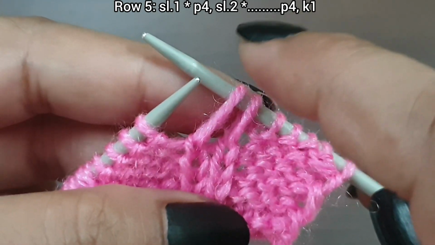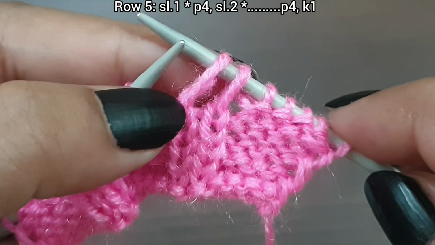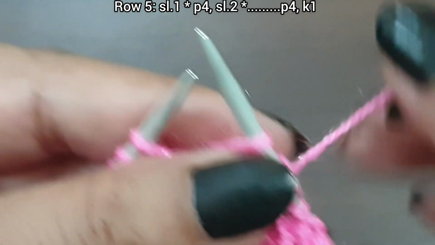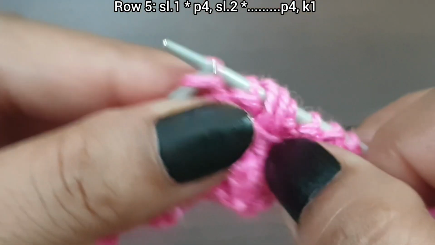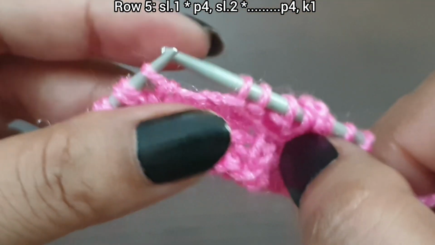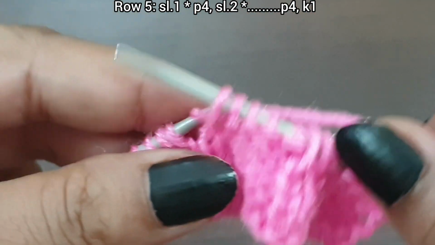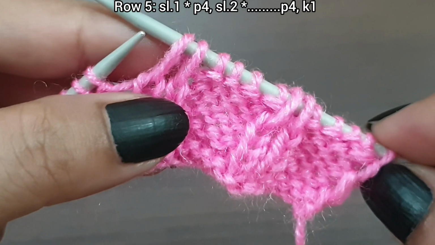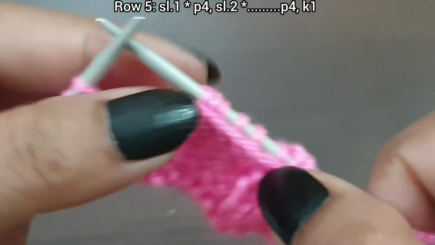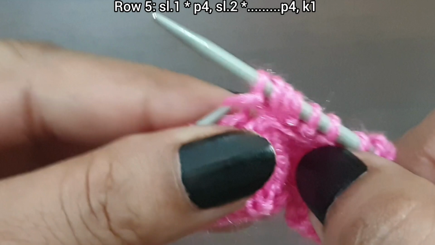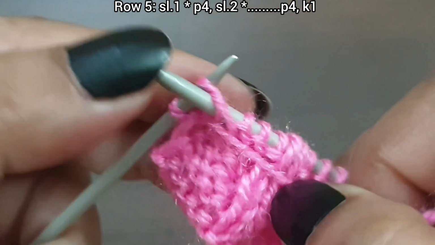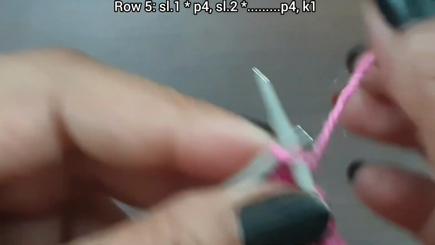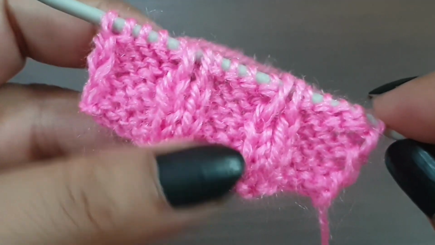Purl 4, unwrap 2 stitches. Again we repeat this pattern. So one more time. Yarn in front, purl 4, yarn in back, unwrap 2 stitches. Here we complete 2 times the repeat pattern. Last 5 stitches: purl 4, knit edge from right side. Fifth row is complete.